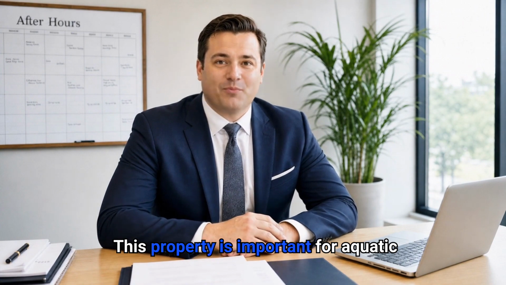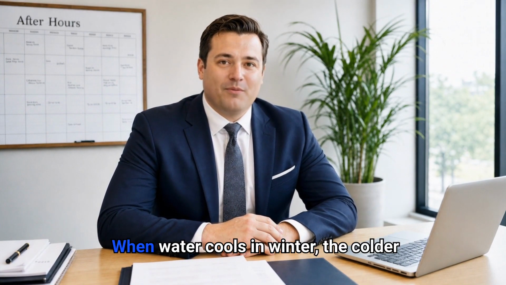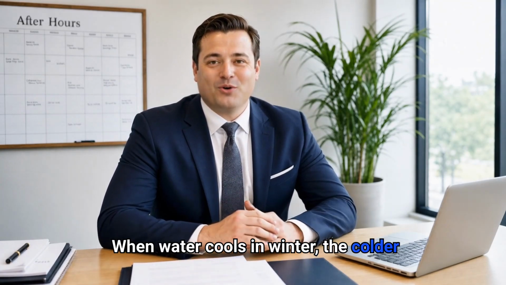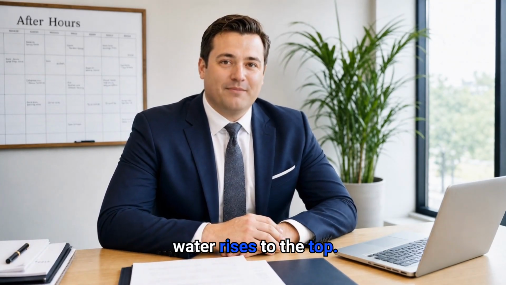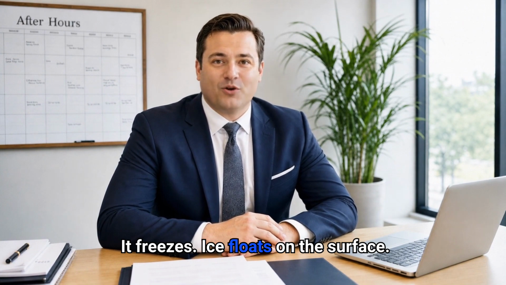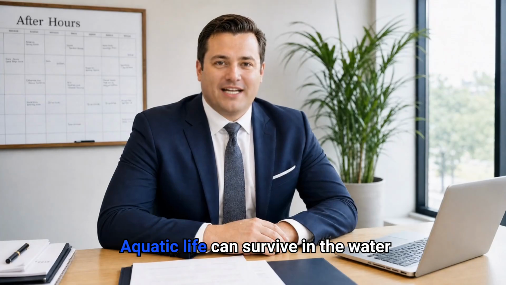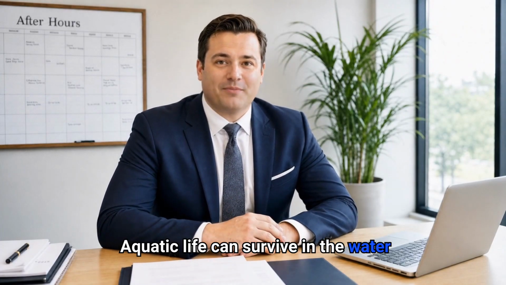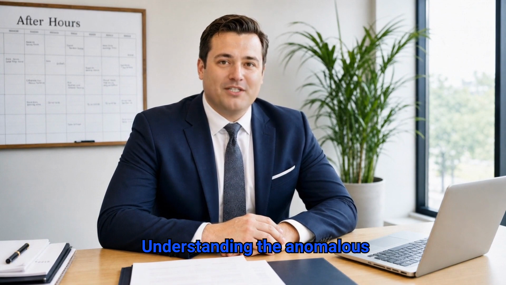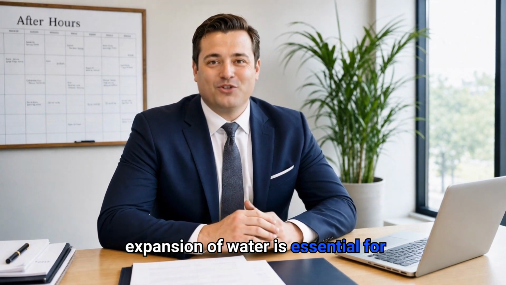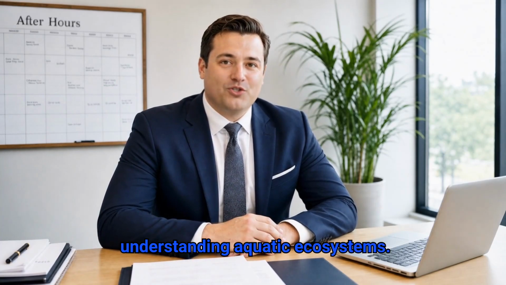This property is important for aquatic life. When water cools in winter, the colder water rises to the top. It freezes. Ice floats on the surface. This insulates the water below. Aquatic life can survive in the water below. Understanding the anomalous expansion of water is essential for understanding aquatic ecosystems.